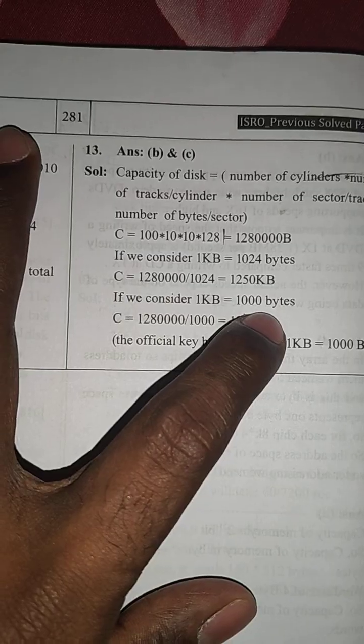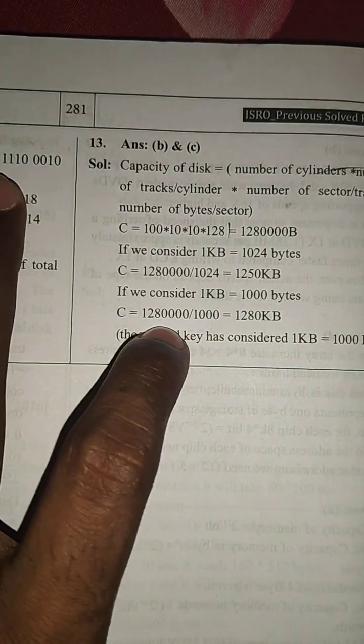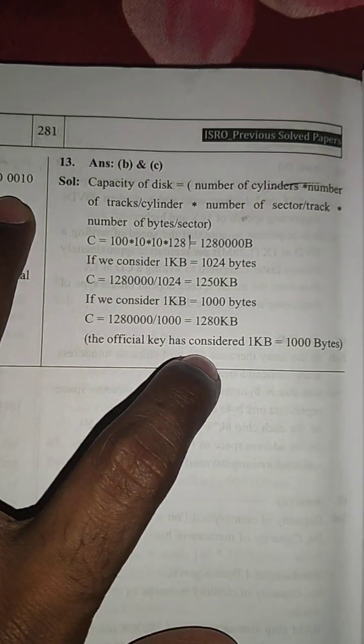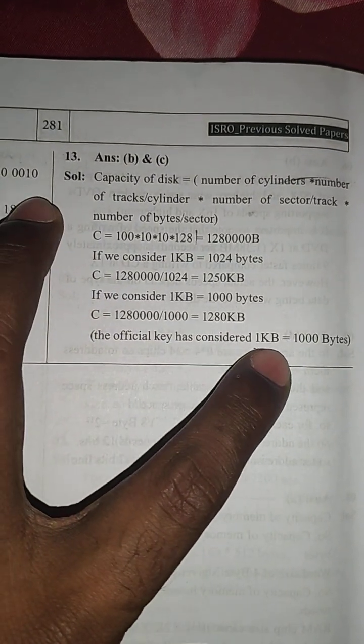If you consider 1 kb is equals to 1000 bytes, that is equals to 128000 divided by 1000, that is equals to 128 kb. Officially, 1 kb is considered as 1000 bytes.